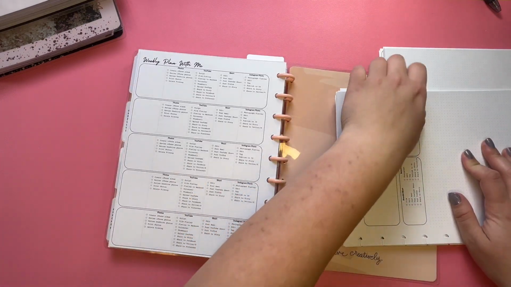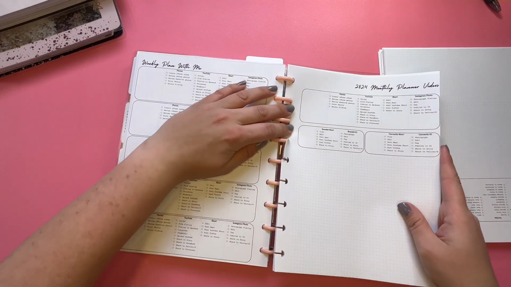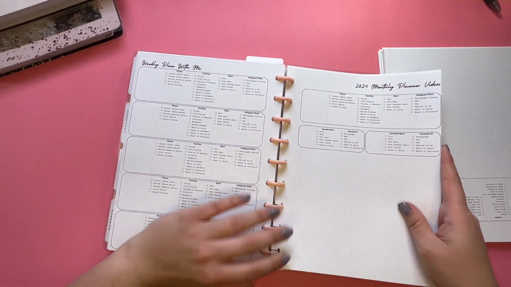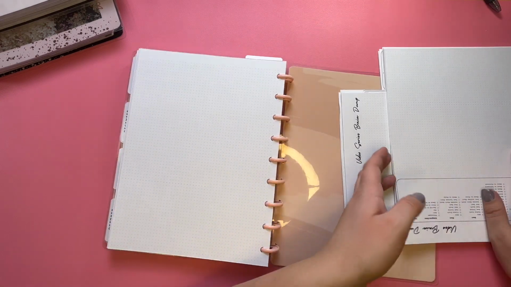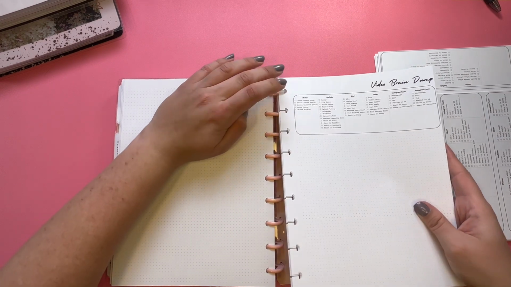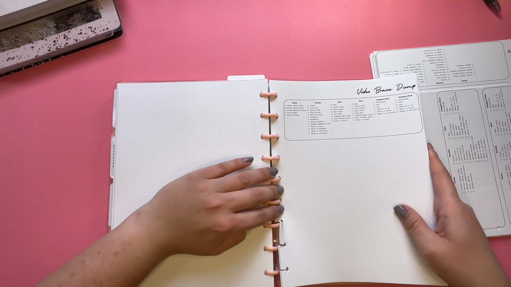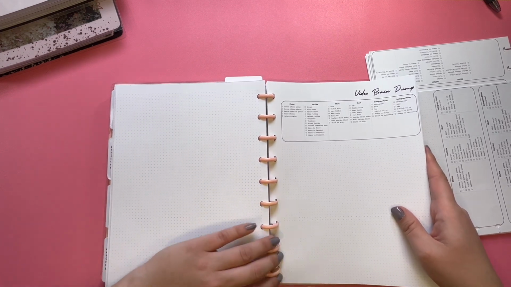Ooh. I'm going to organize these a little bit better at some point. I already have notes in my phone of the different video types. And then I do think I'm going to split these up.